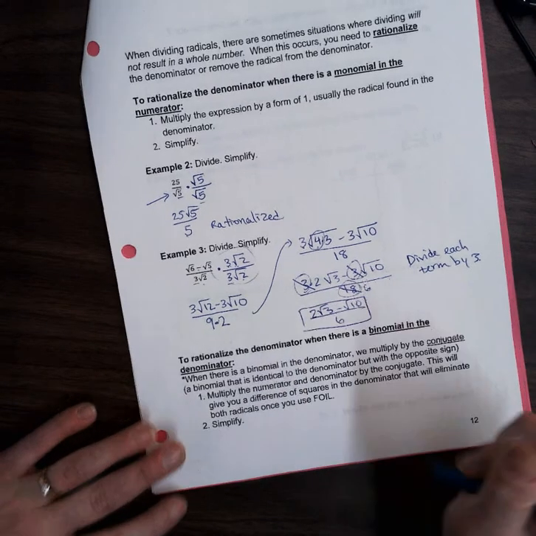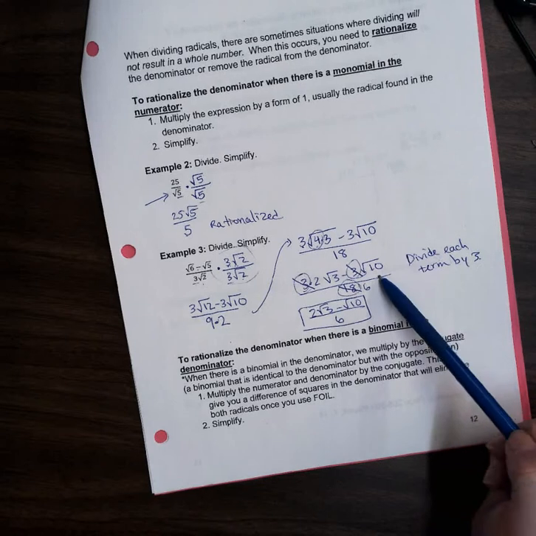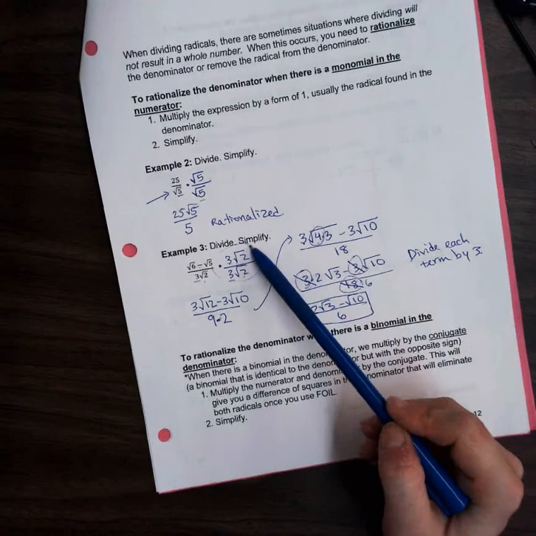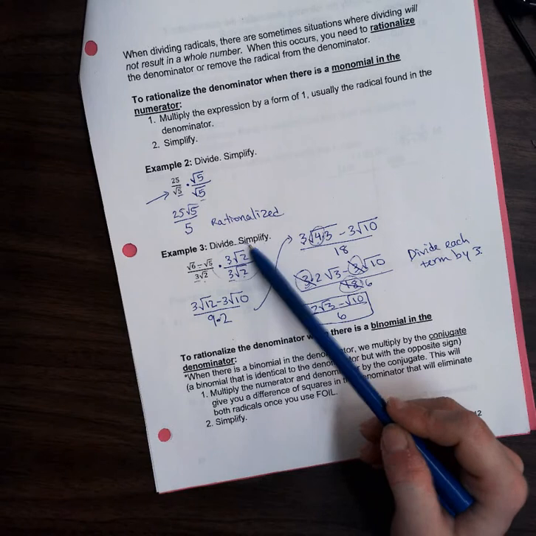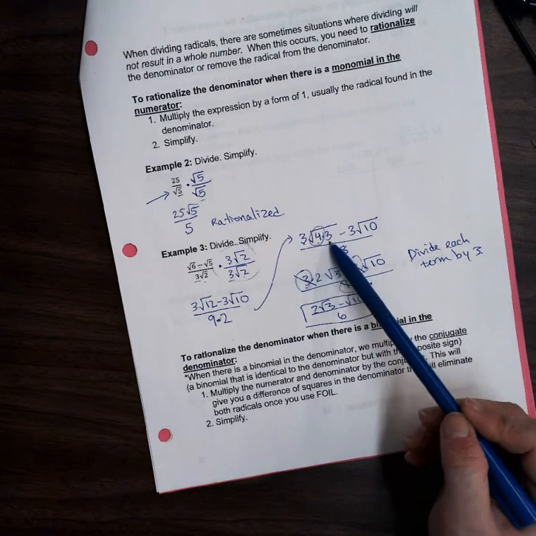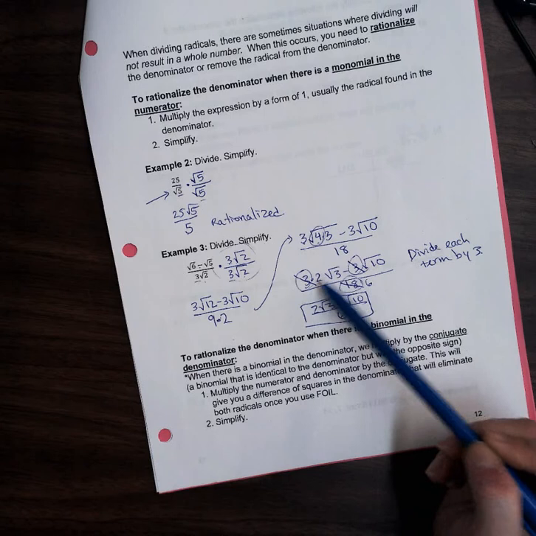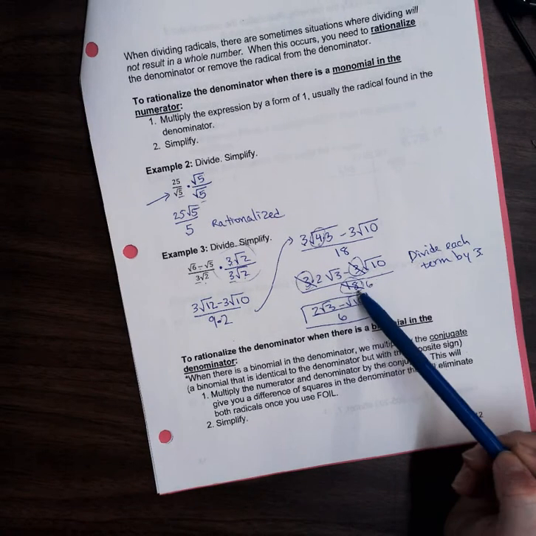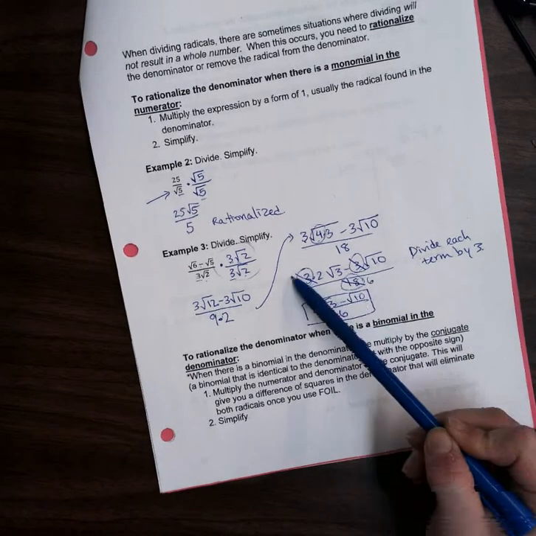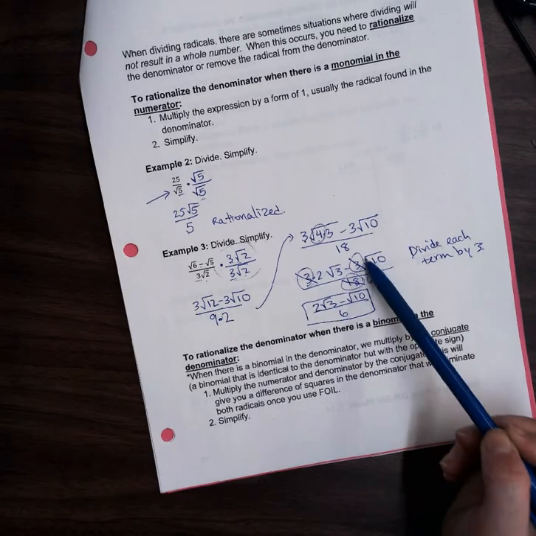Now, if you left your answer at this step, you would almost be correct, but because the question does say simplify, you must simplify. So again, we broke apart our square root 12, took the square root, and then realized that every term, it has to be every term, is divisible by the same number, and so we divided each term by 3 and reduced.